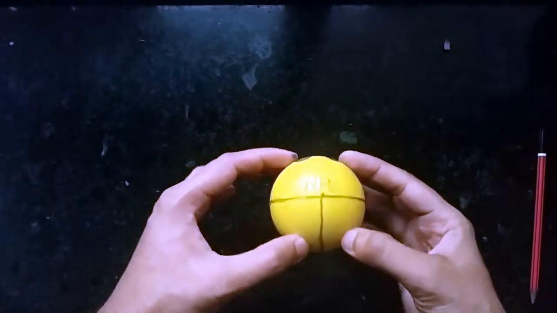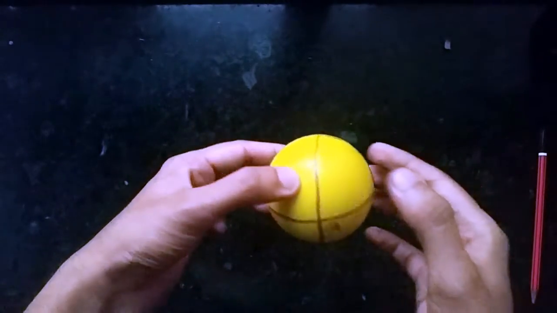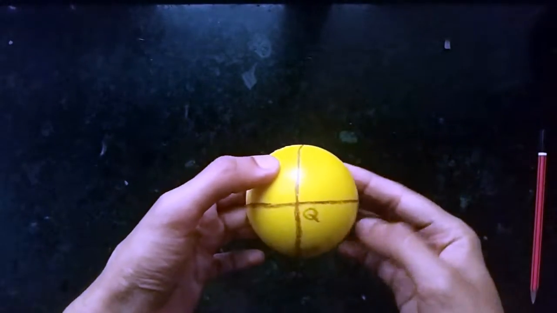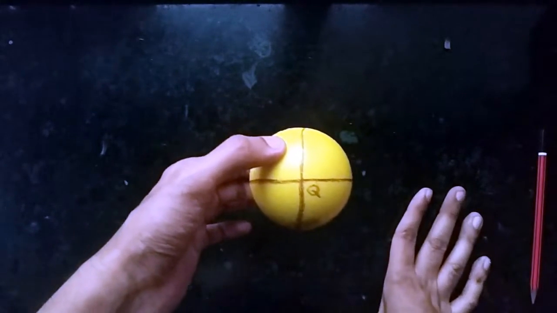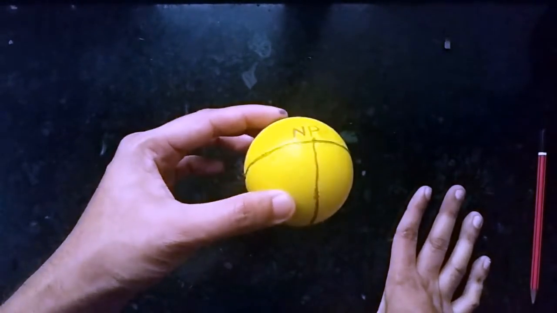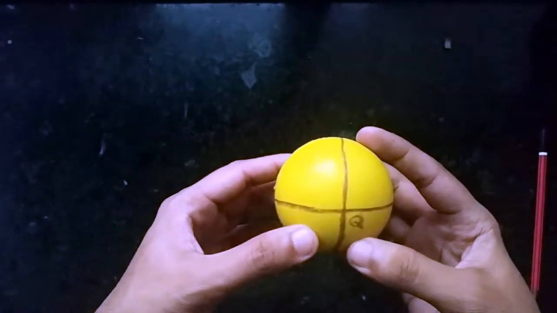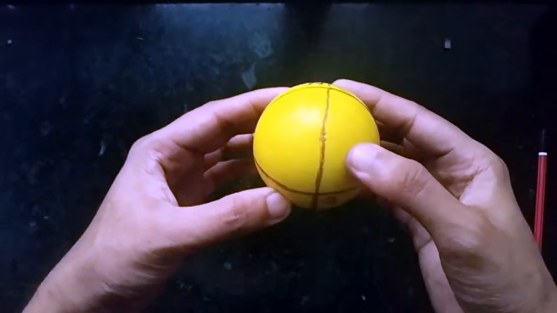Here you can see that this is the North Pole, this is the South Pole, this is West, and this is the East. Assume this is a celestial sphere. This is just a sponge ball I have taken, just to explain how the PZX triangle works.